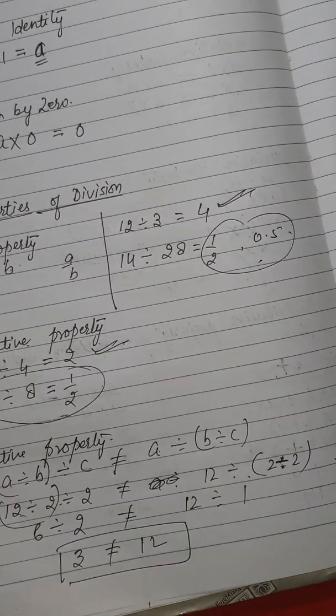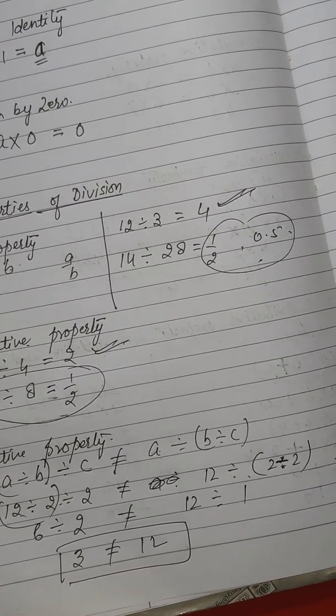Then in the associative term, division of whole numbers is not associative for a, b and c whole numbers. That is all about the properties of whole numbers in terms of addition, subtraction, multiplication and division.